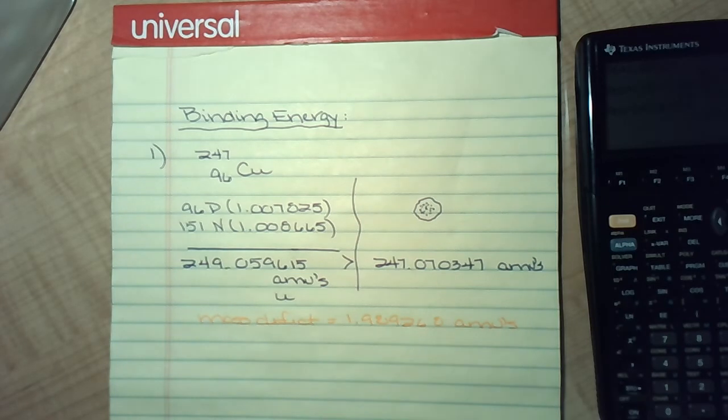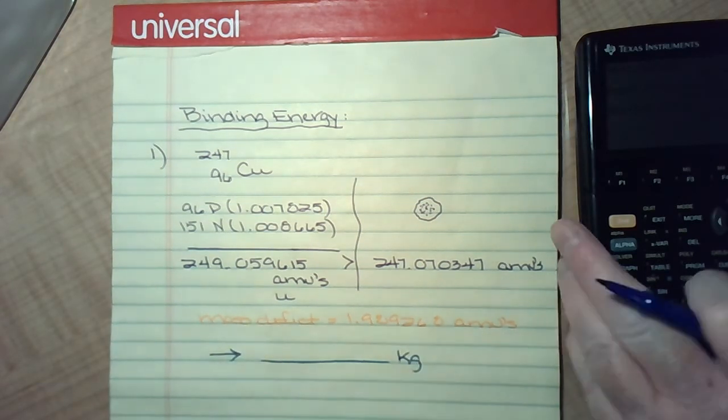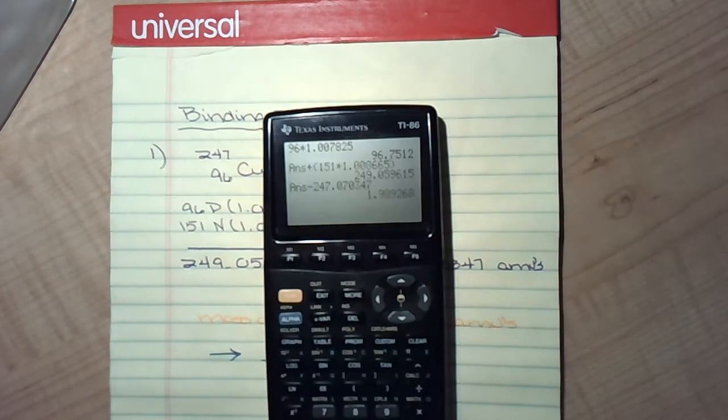So I do have some missing mass, so I'm going to subtract, and the missing mass is called the mass defect. So I'm going to write that down. Mass defect.